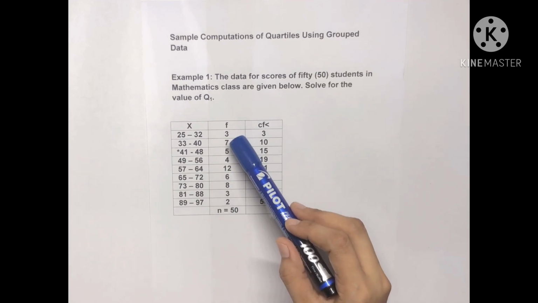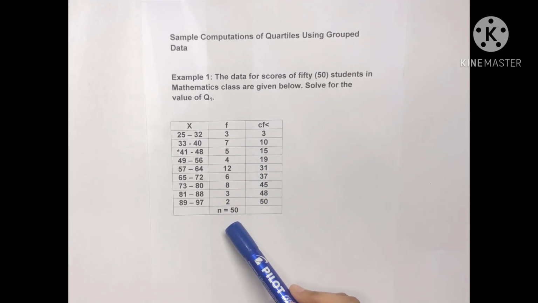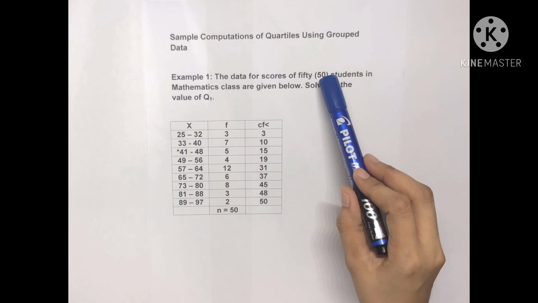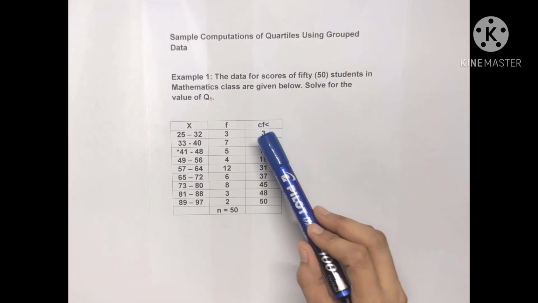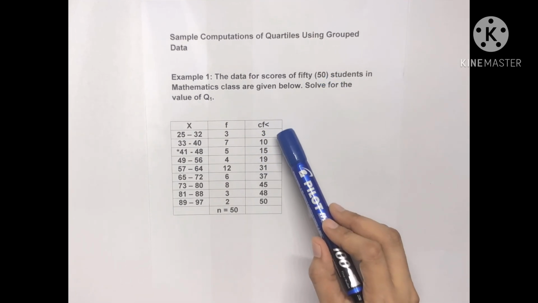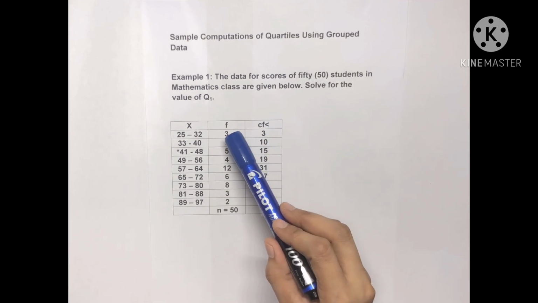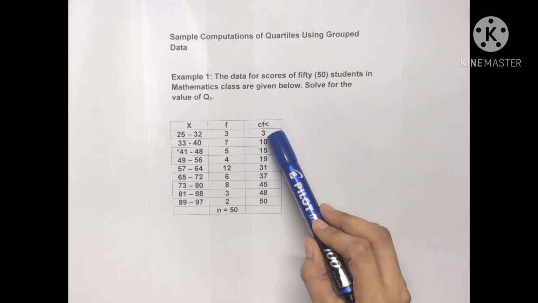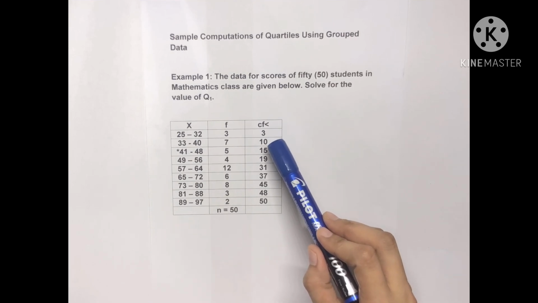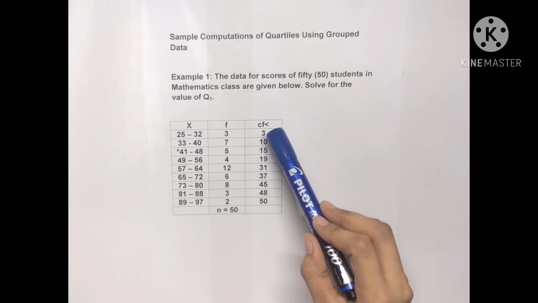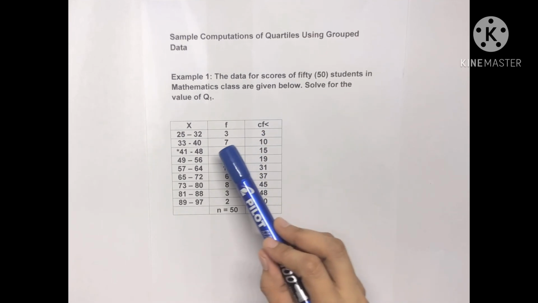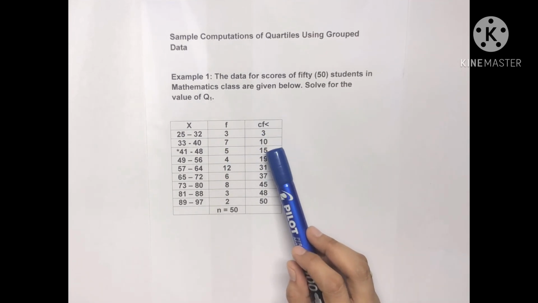So, if you are going to add all of this, your n is equal to 50, since we have 50 students. For CF less than, all we need to do is to copy first your 3 here. Your number here, you have to copy. And then, how will we find 10? All we need to do is to add 3 plus 7 is equal to 10.